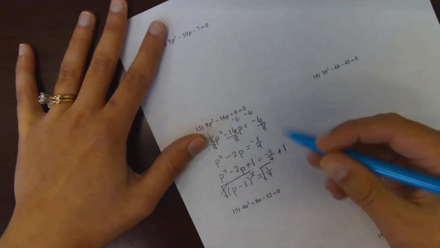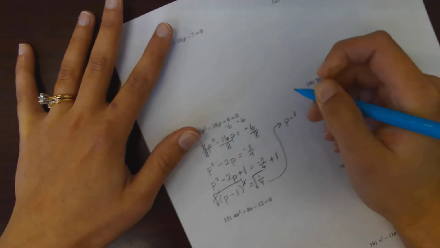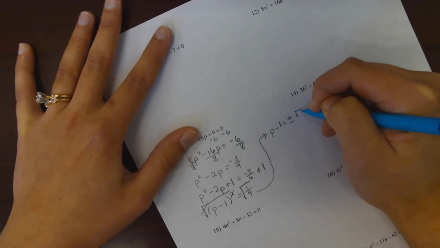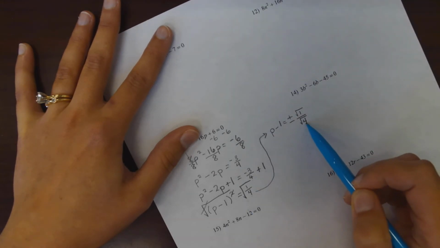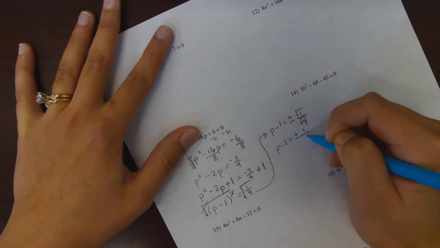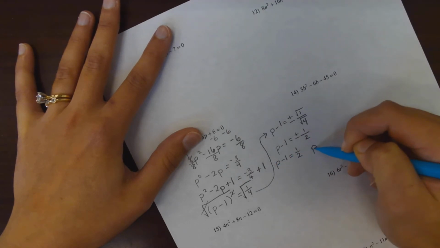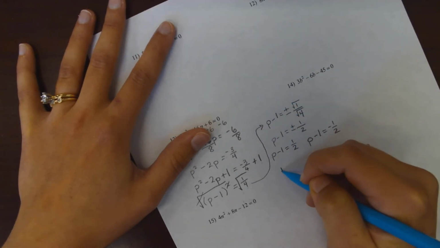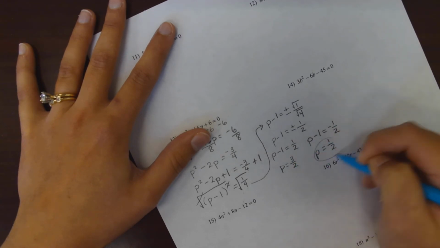Okay, so this cancels, and I'm just going to bring this up over here. So we have p minus 1 equals, and then solving with square roots, it's plus or minus, and it's the square root of the top and square root of the bottom. So when we square root a fraction, don't forget that we would rewrite it like this. Both these are perfect squares, so it's just 1 over 2. So I'll have p minus 1 equals positive 1 over 2, and p minus 1 equals negative 1 over 2. When I add 1 to the other side, I would get 3/2, and adding 1 to this one would be a positive 1/2 for my two answers.